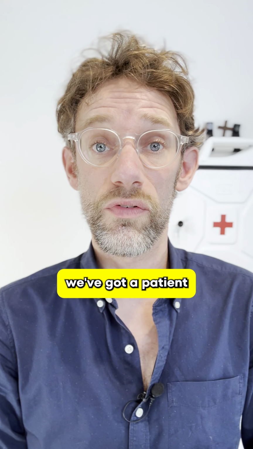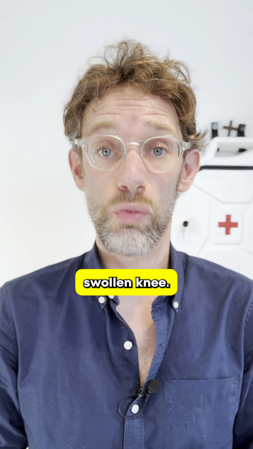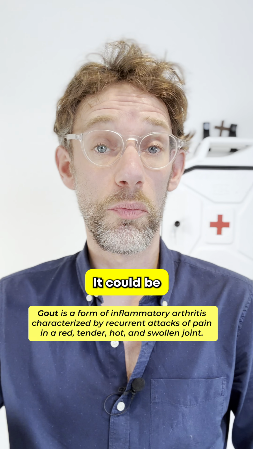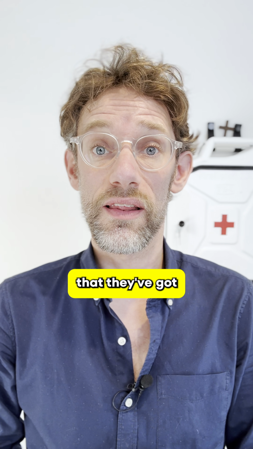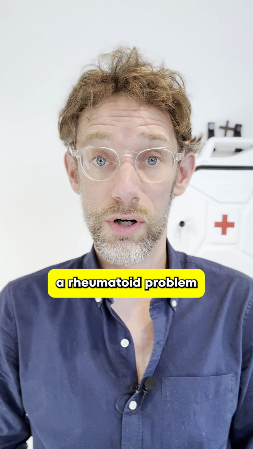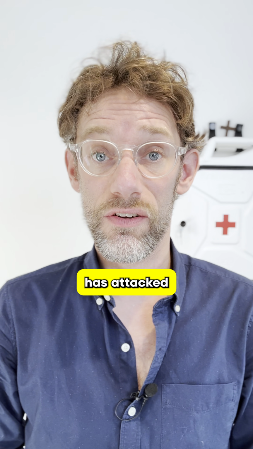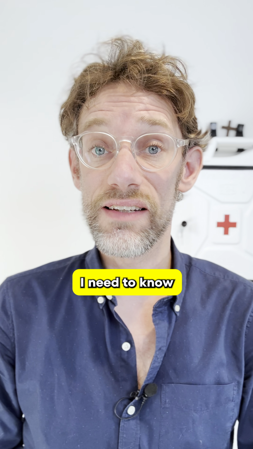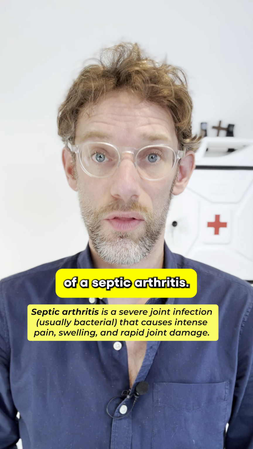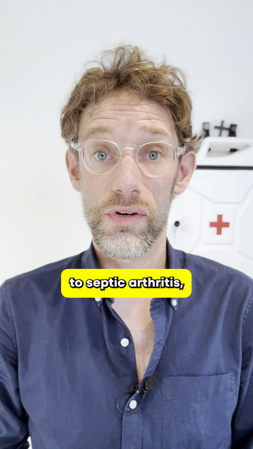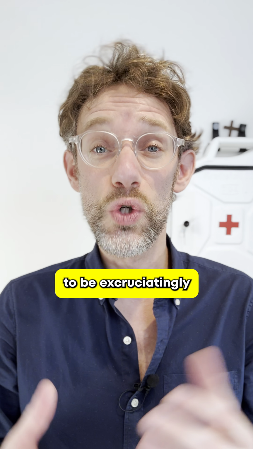So let's assume we've got a patient with a painful red swollen knee. Could be gout, it could be that they've banged it and we've got a bursitis going on there. It could be that they've got a rheumatoid problem and that the body has attacked the joint there. However, the thing that I need to know, or certainly try to rule out, is the evidence of a septic arthritis. Now, with regard to septic arthritis of the knee, it's going to be excruciatingly painful.